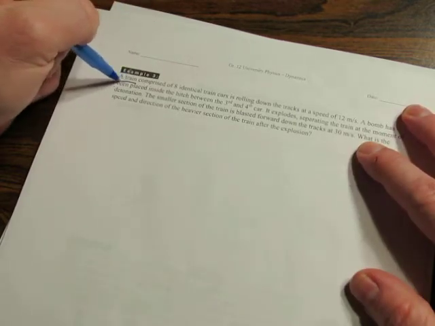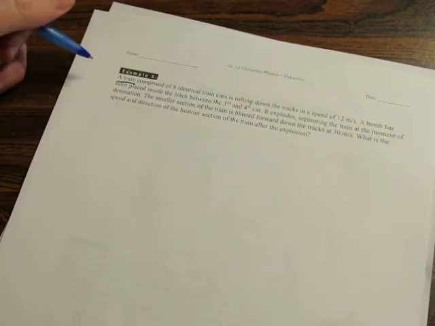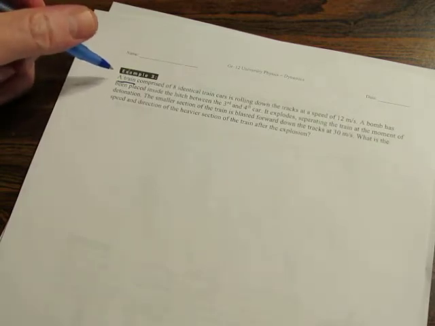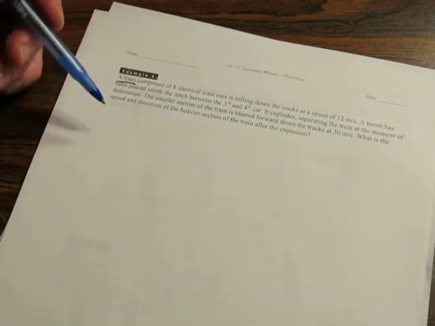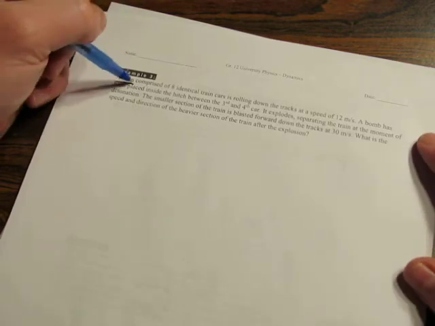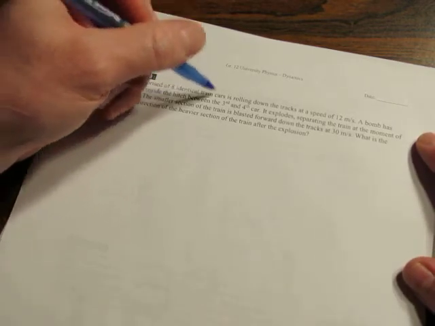Normally I cut it off right there, but let's do one more example, because what you're going to see next year, the most common one-dimensional momentum questions are trains. They love to use trains because they can make every mass, every car on the train exactly the same, and make a question that's got some unknown variables, and they love to do that, of course. So here's the question. A train is comprised of 8 identical train cars.